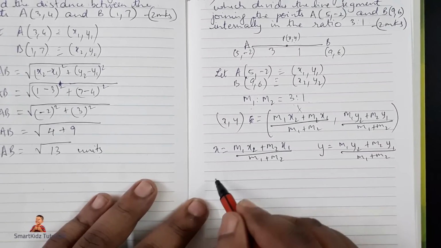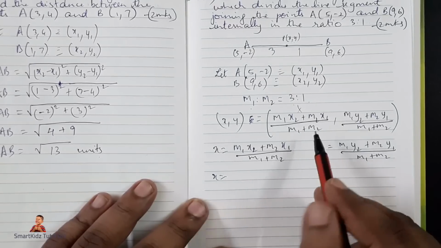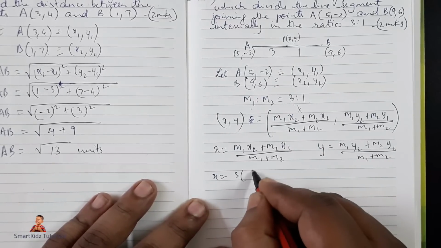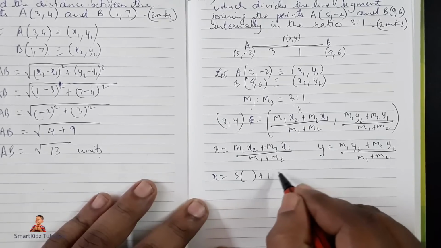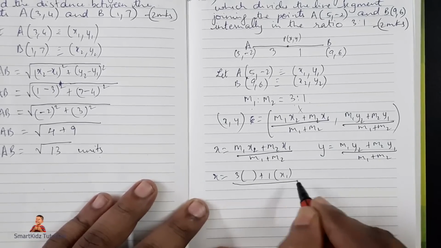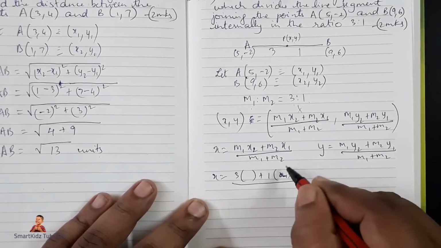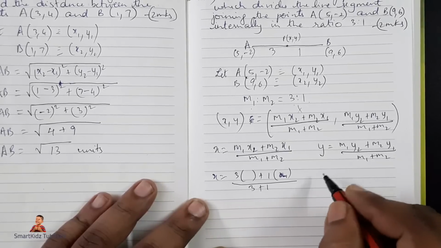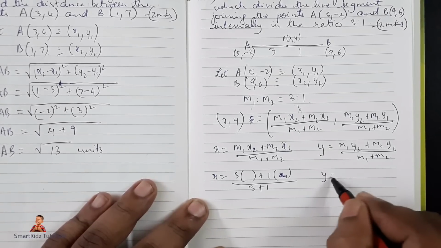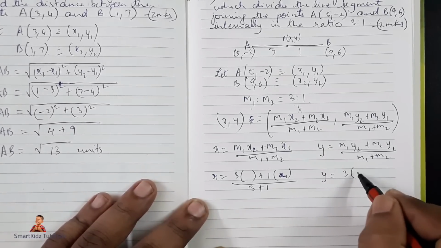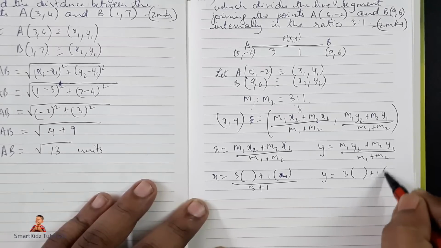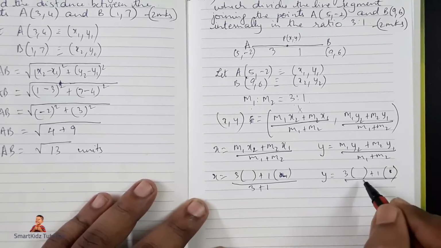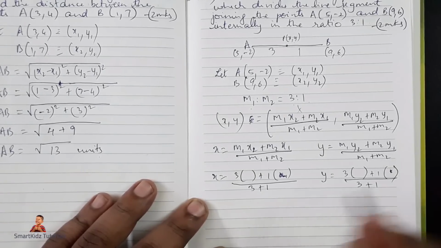So x equal to m1 is 3, so 3 into x2, plus 1 into x1, sorry, we have to substitute the value, whole thing upon m1 plus m2, m1 is 3, m2 is 1. Same thing I'll do over here, y equal to 3 into y2 plus 1 into y1, whole thing upon m1 plus m2, which is 3 plus 1.